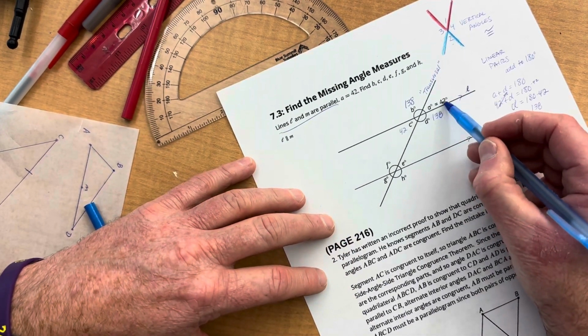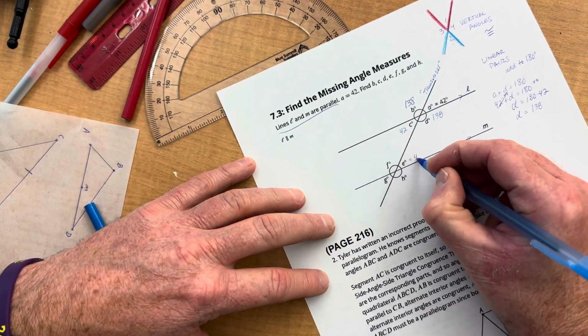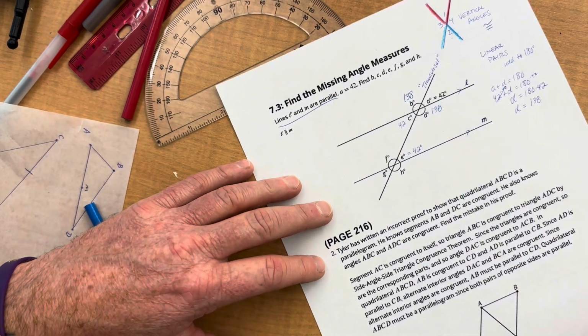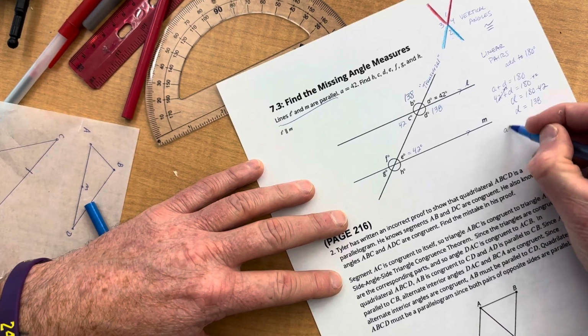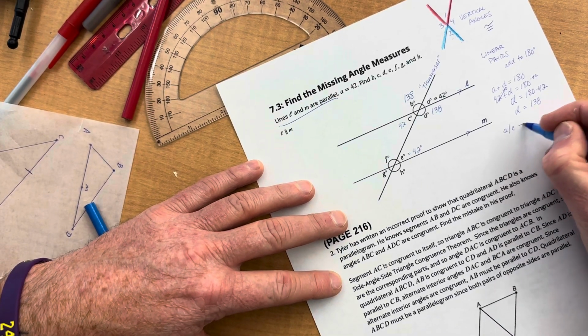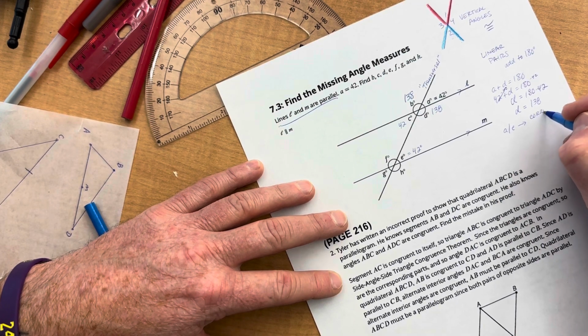So A is 42, right? E is 42. Why is E 42 and A 42? Well, A and E are known as corresponding angles.